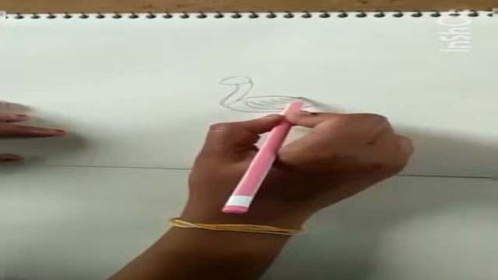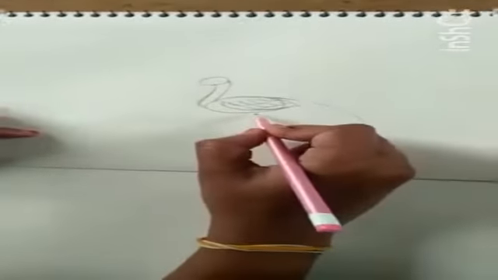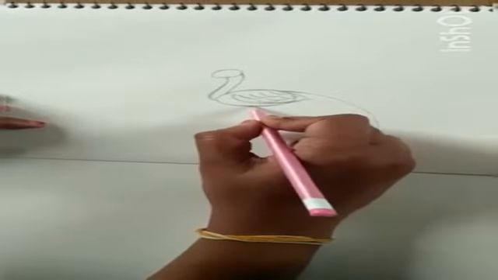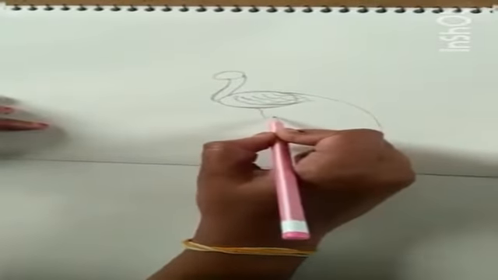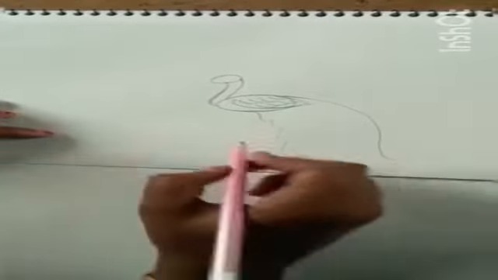From here, the middle of the body, I'm drawing one curved line like this. And here, the downside of the peacock body, draw like this. This is all for the feather of the peacock.